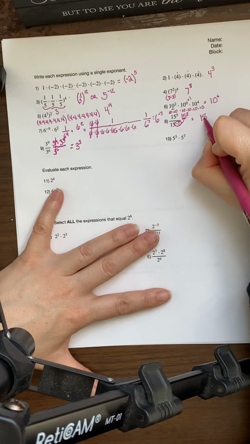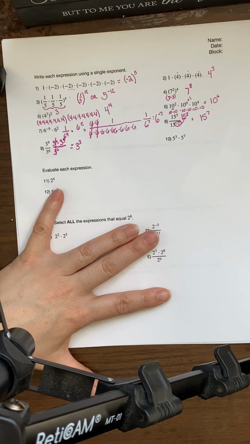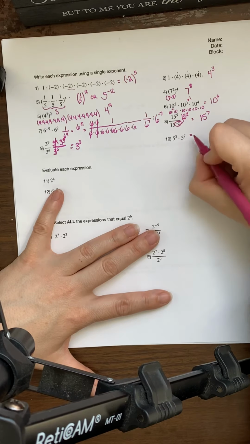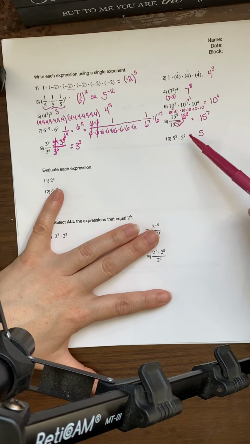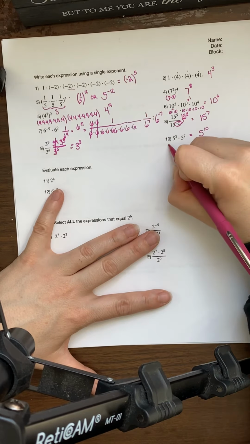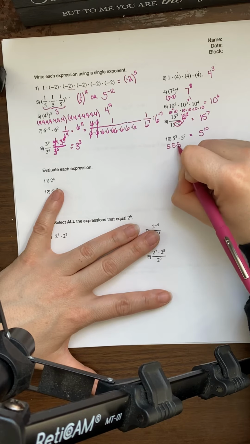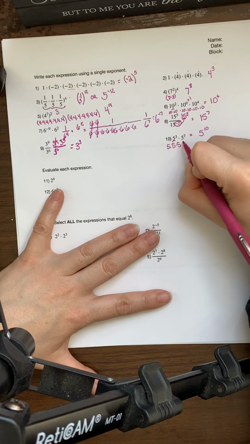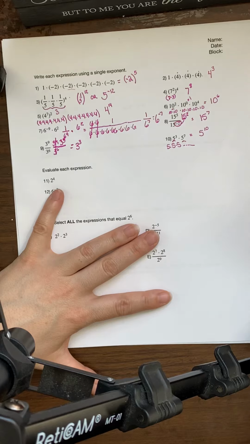Well, that means we have 7 15s total. Okay. Okay, and then this one means we have 3 5s and 7 5s. That's 10 5s, right? 5 times 5 times 5 for this, and then you put 7 more here, so it's 10 total.